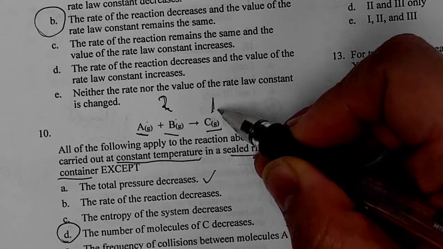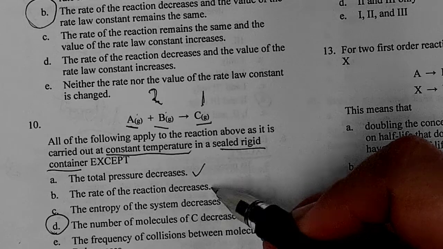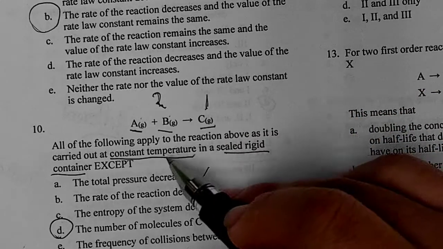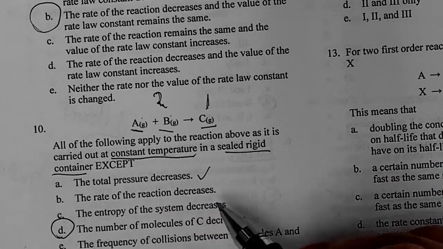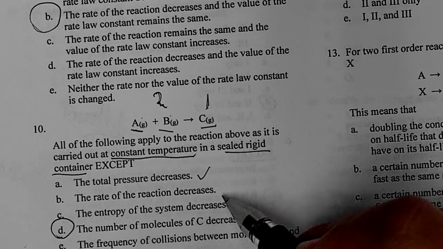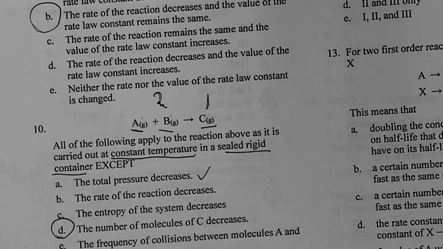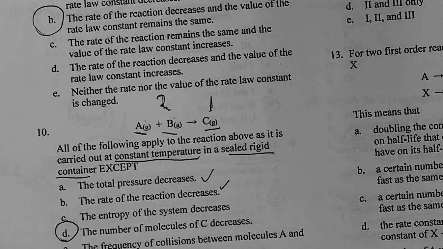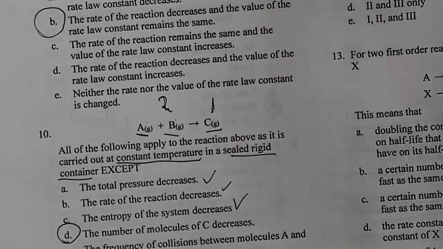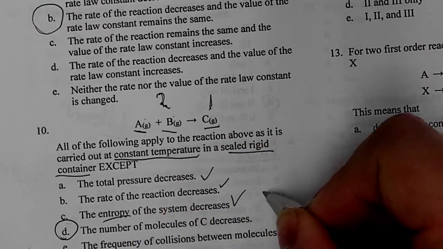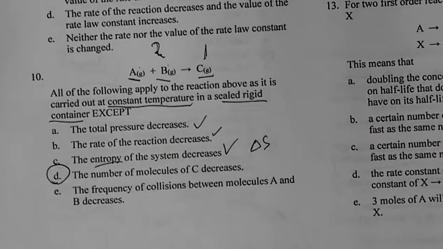You have fewer particles, right? So remember, fewer moles, less pressure, especially because we're keeping T and V the same. Okay, the rate of reaction is decreasing. True, because as time goes on, the rate of reaction decreases. Entropy is decreasing. True, because 2 versus 1, fewer particles, less entropy. Entropy is delta S, the change in entropy, with fewer particles.